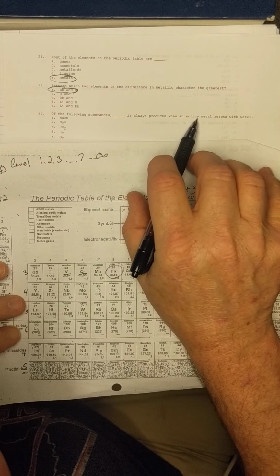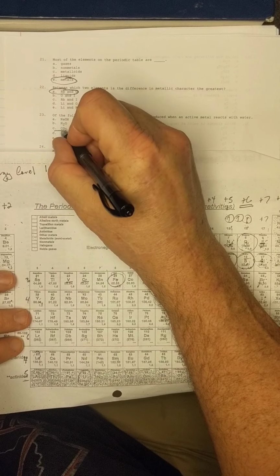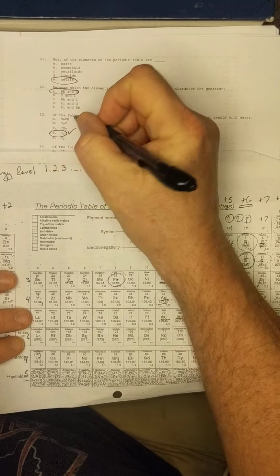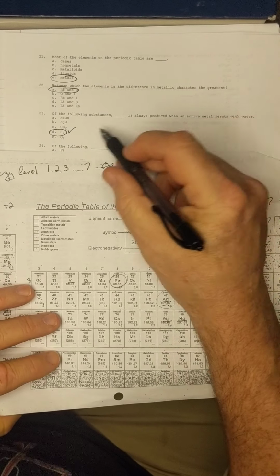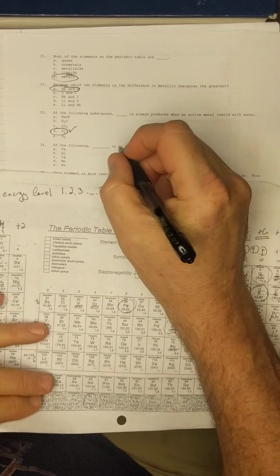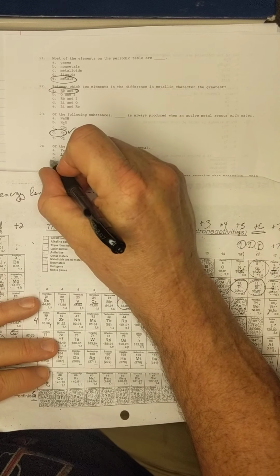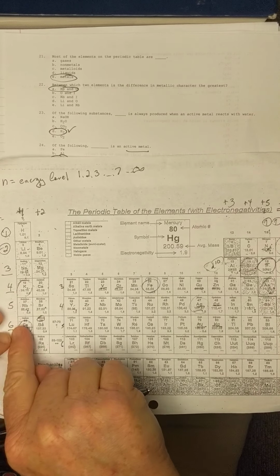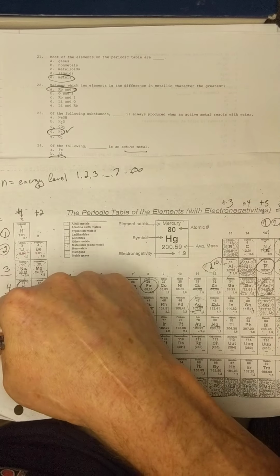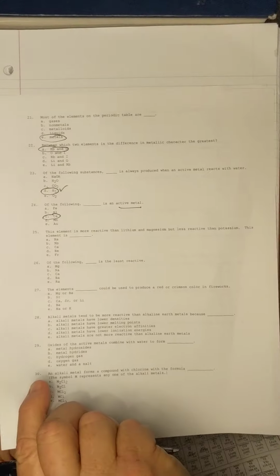What's always produced when an active metal reacts with water? Hydrogen gas. You should know that from your barking dog lab. We put active metals and acids and we were blowing up hydrogen gas. Which of the following is an active metal? Calcium. Active metals are alkaline earth and alkali. The more to the left and the more down, the more active you are. Okay. Somehow I feel I'm out of order, but I'm not. Okay.